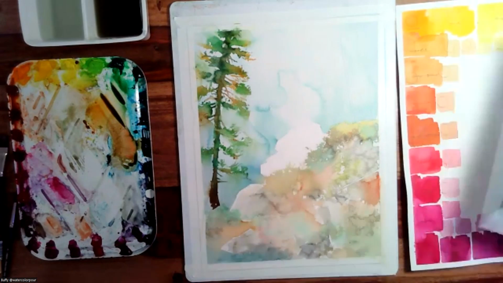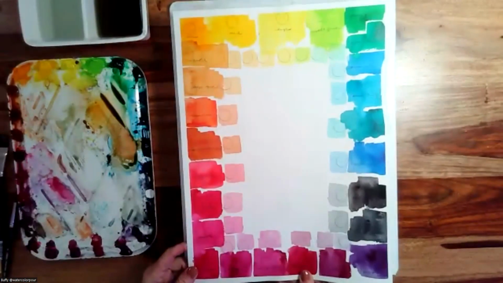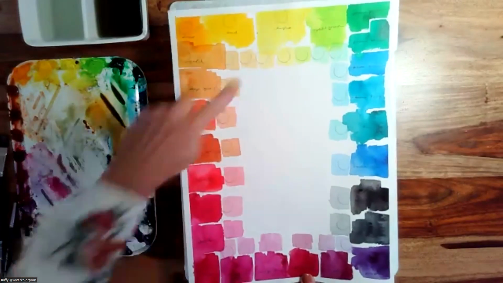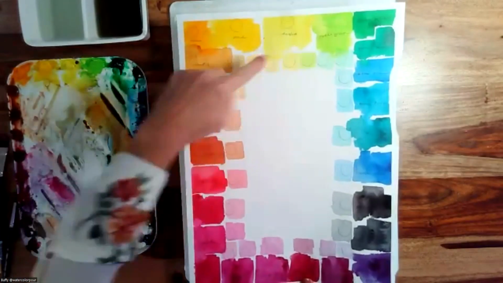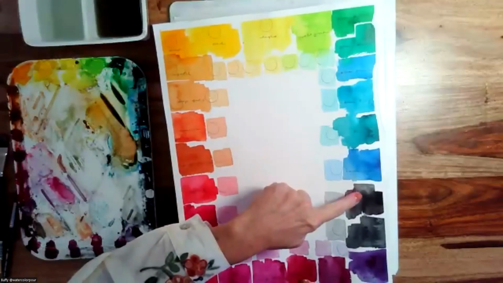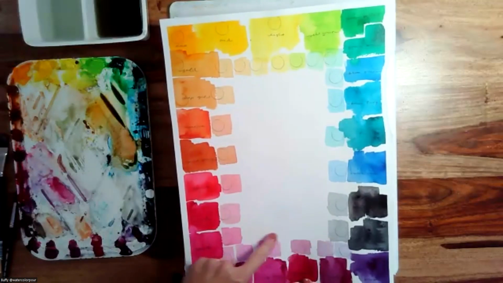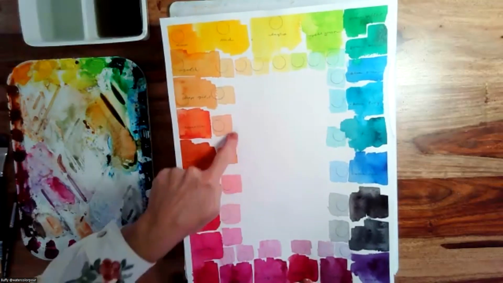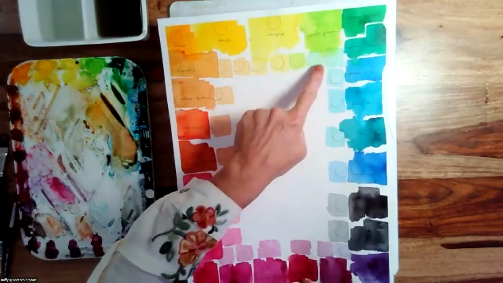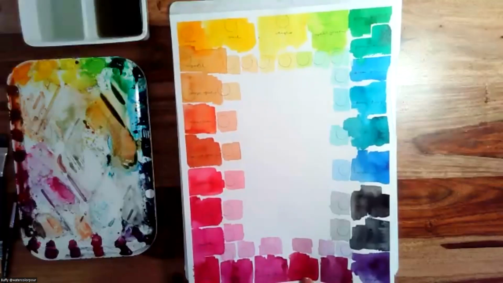But a trick that I have for using the phthalos is to mix them with Hansas and Quins. So the Hansa yellows and all the quinacridones get along with all the phthalos, and you get some amazing, beautiful mixes. And here you can see how they look all watered down. You get these beautiful soft pastels that will also hold their place on your painting.